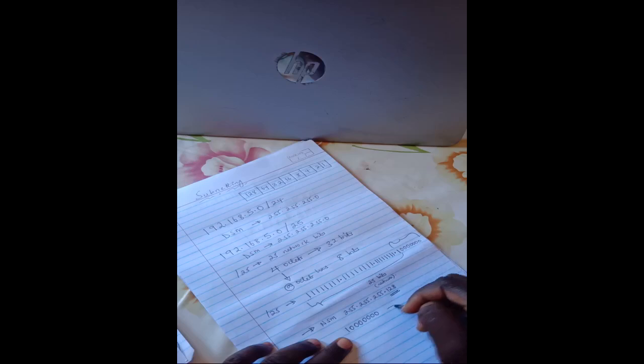When we bring this last octet down, it is 1, 0, 0, 0, 0, 0, 0, 0. This number is in binary. When we convert this to decimal, the positions are to power 0, 1, 2, 3, 4, 5, 6, and 7.